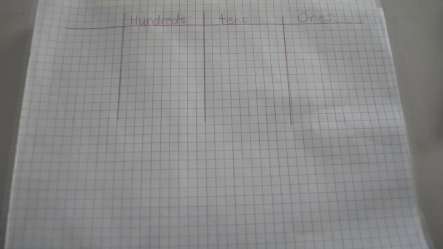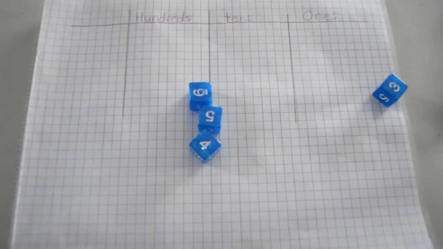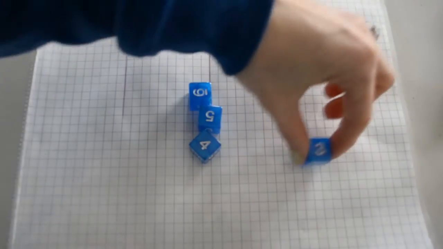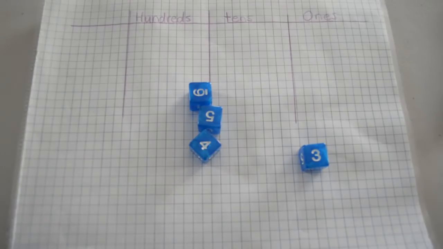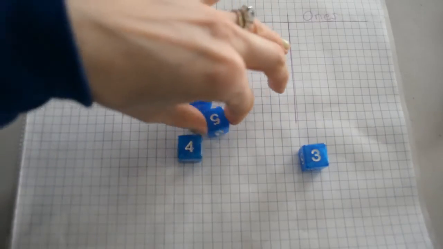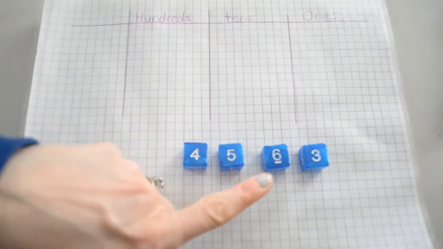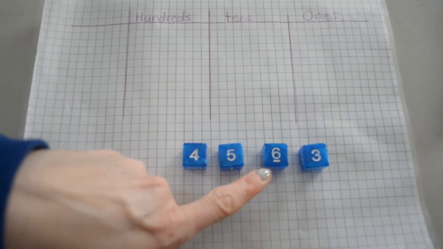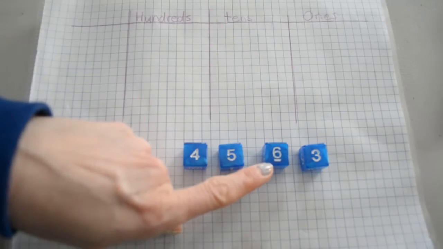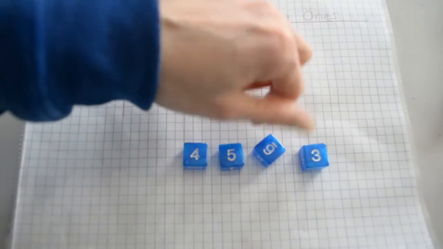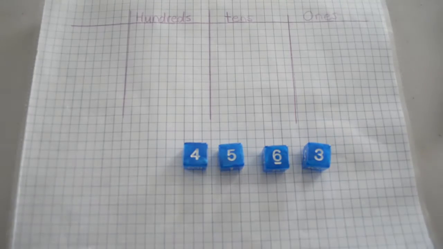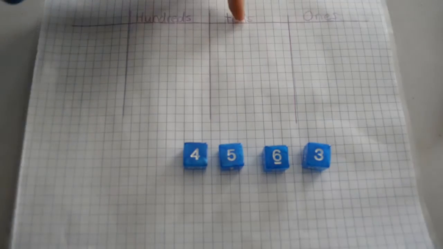A great way to represent numbers is by using dice. I love dice in math. They come in so handy, so you can show those numbers. So what you're going to do is roll your dice and then put them in whichever order you like. The little line underneath the number tells you that it goes that way. So the little line is kind of like a ground line, so you know that it's not a 9. Those are your numbers.